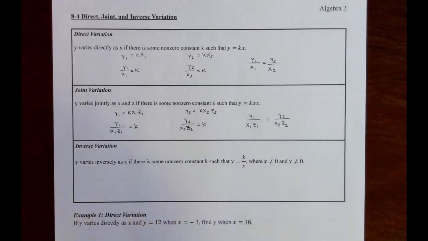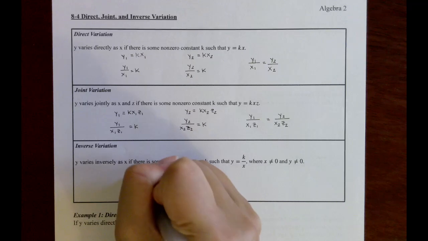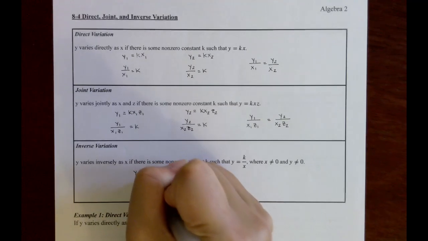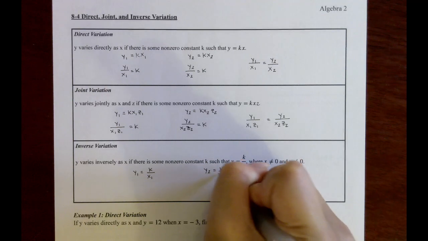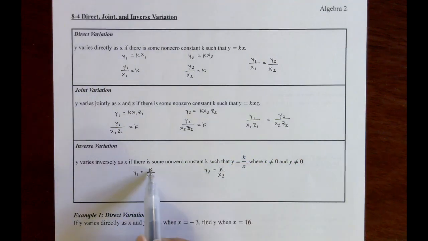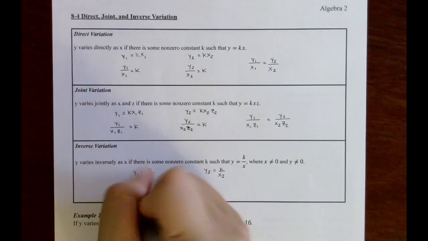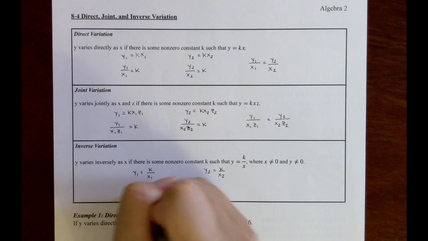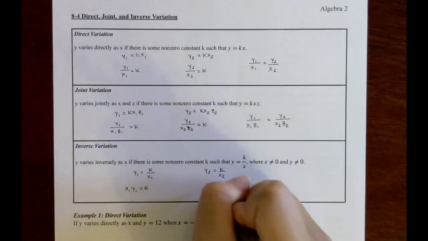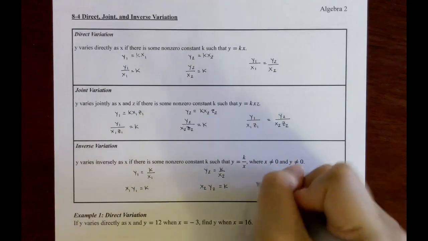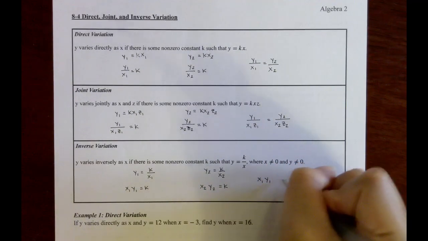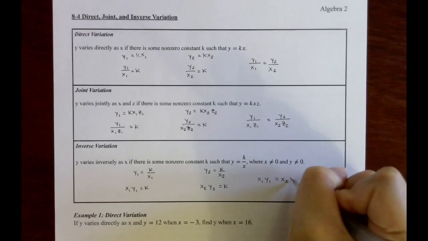So that would be the same thing here for inverse. If y1 equals k over x1 and y2 is k over x2, we can figure out k by multiplying x to both sides. So then x1 y1 equals k, and x2 y2 equals k, which means we can say x1 y1 equals x2 y2.